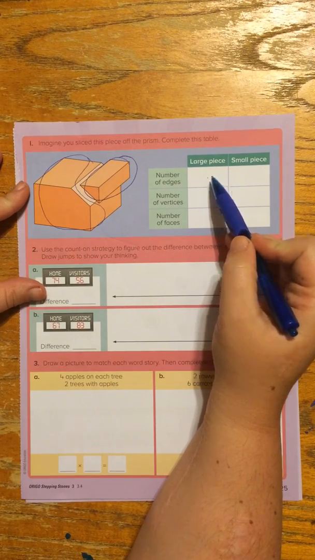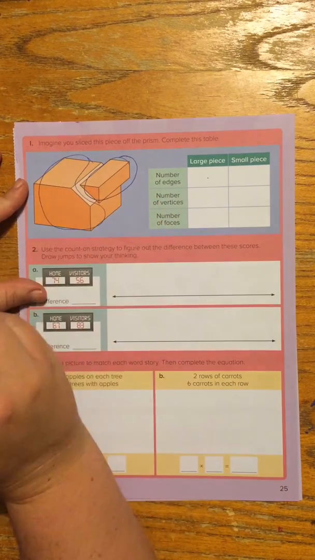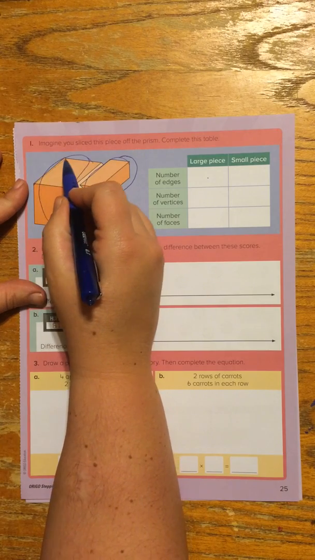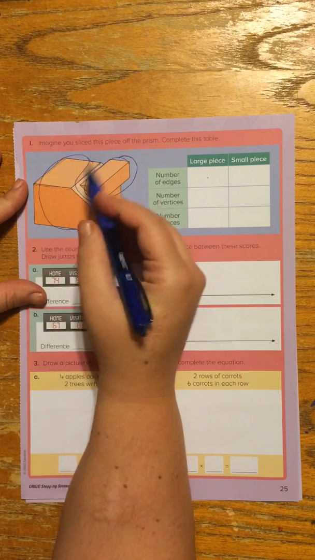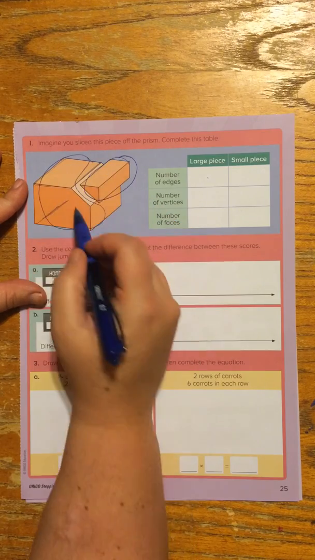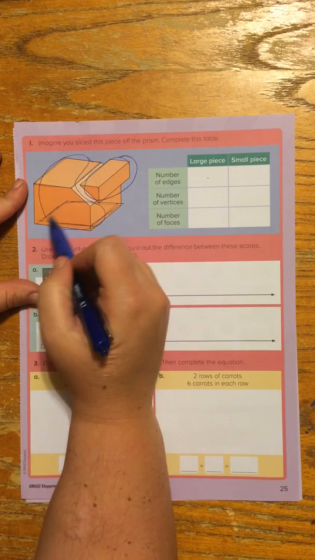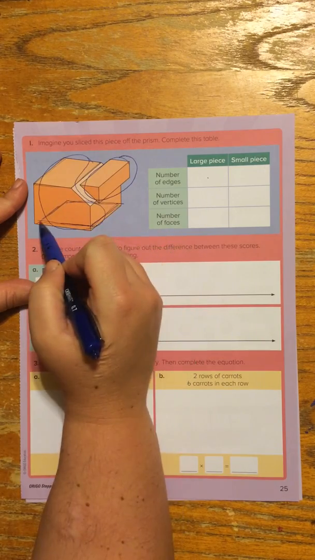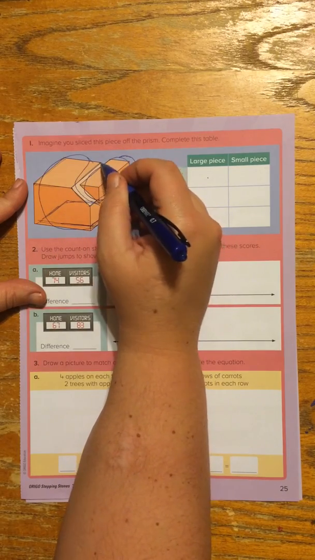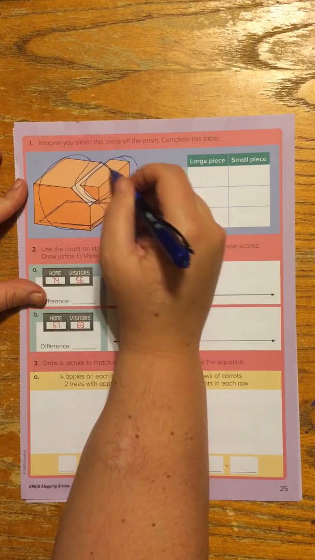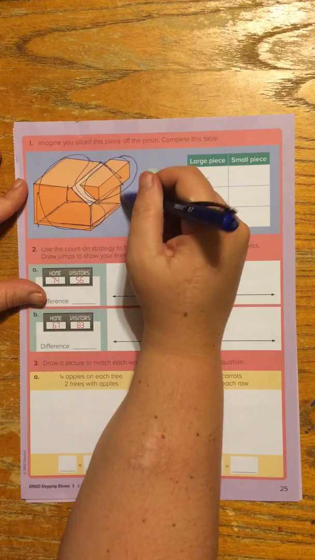Number of edges. Remember, edges are the lines that go from vertice to vertice. So we have an edge here, 2, 3, 4 at the top. Now imagine that we can't see it all the way, but at the bottom there would be a bottom like this, and there's a 1, 2, 3, 4 there, and then there's 1, 2, 3 here, and 1, 2, 3, 4.